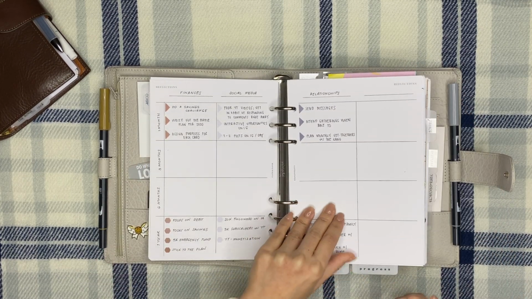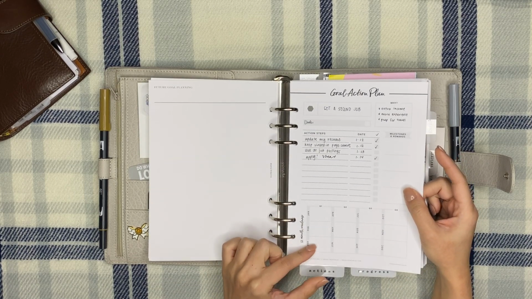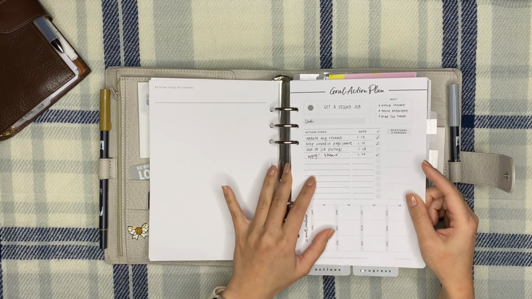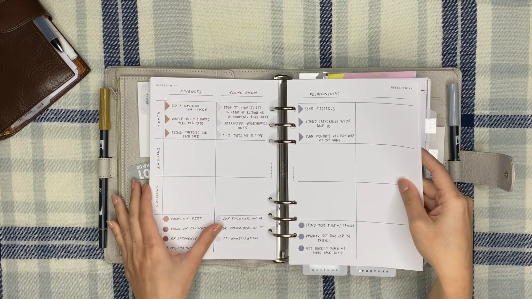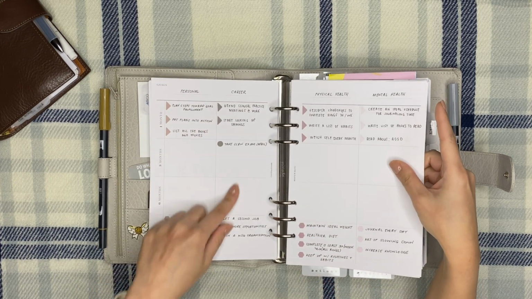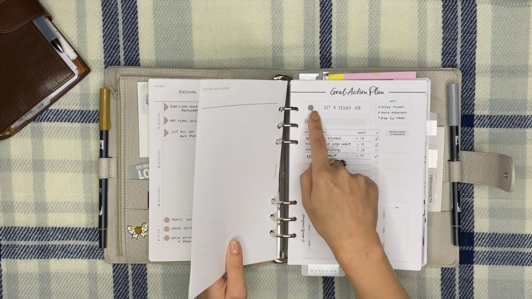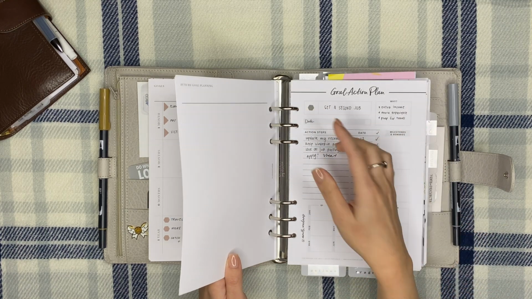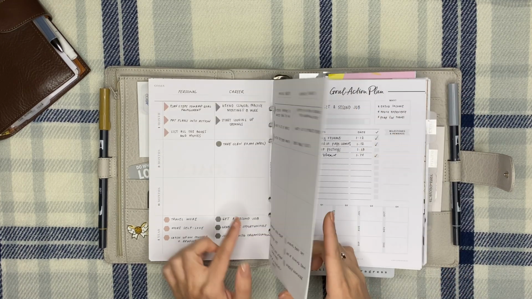So I have this tab right here that says actions, and I have this goal action plan insert from Indigo Printables on Etsy. Everything will be linked down below if you guys are interested. And I followed a color coding for the goal. So this ash colored sticker, these are all from Cloth and Paper, and it's the hexagon one. So I kind of just put it right here so I know what category it falls into, which is my career.